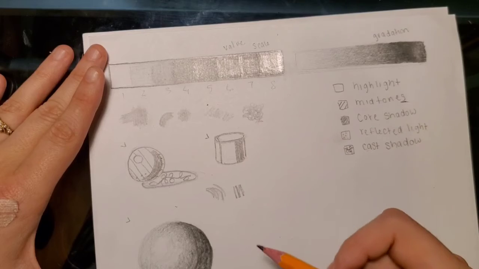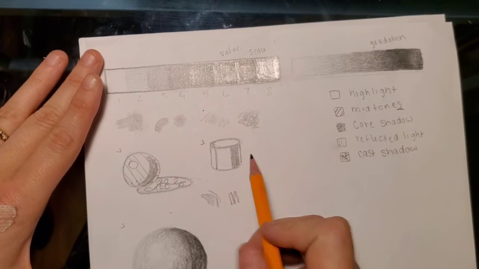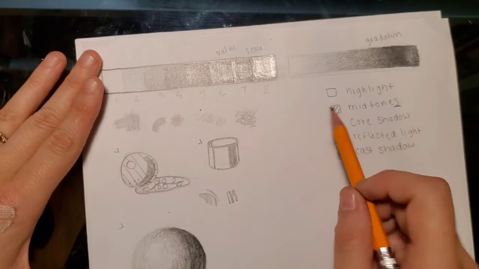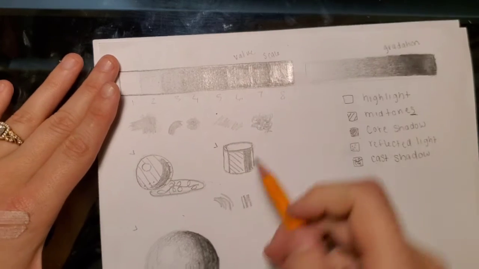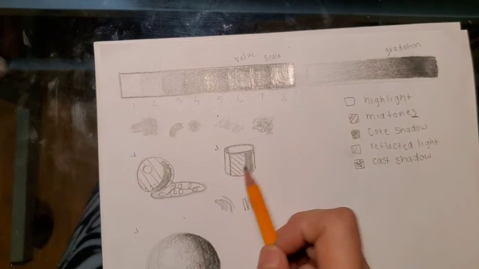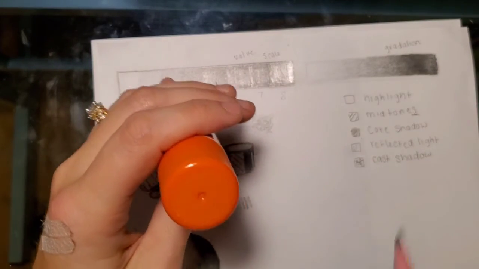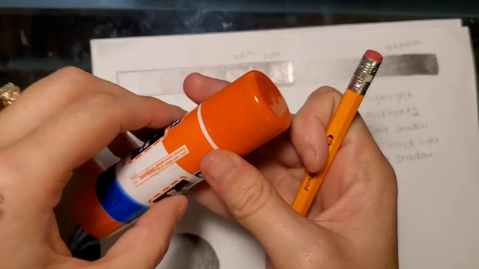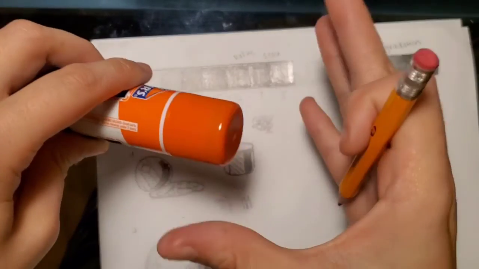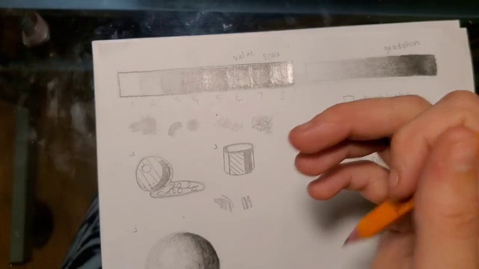In between our highlight and our core shadow, we always see some various midtones in there, and this is a curved form, so we are going to be using gradations. Now, the top of our form is a little bit different. It's flat, right? So the light's coming in and it can't bend around it and create a gradation like on the edge of our cylinder.